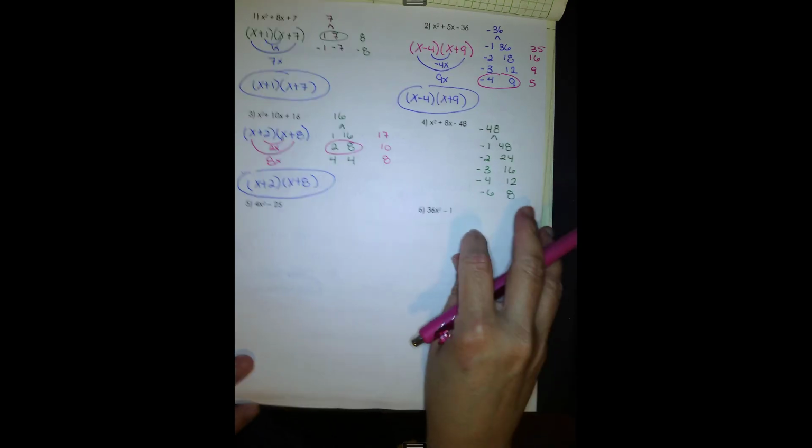We end up with negative 1 plus 48 is 47. Negative 2 plus 24 is 22. Negative 3 plus 16 is 13. Negative 4 plus 12 is 8. And then negative 6 plus 8 is 2.